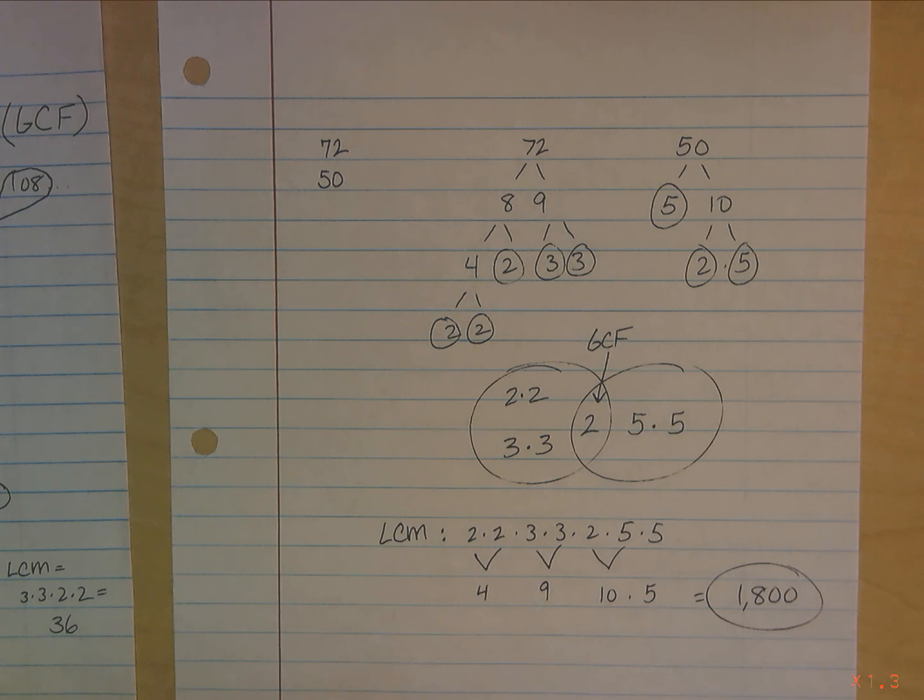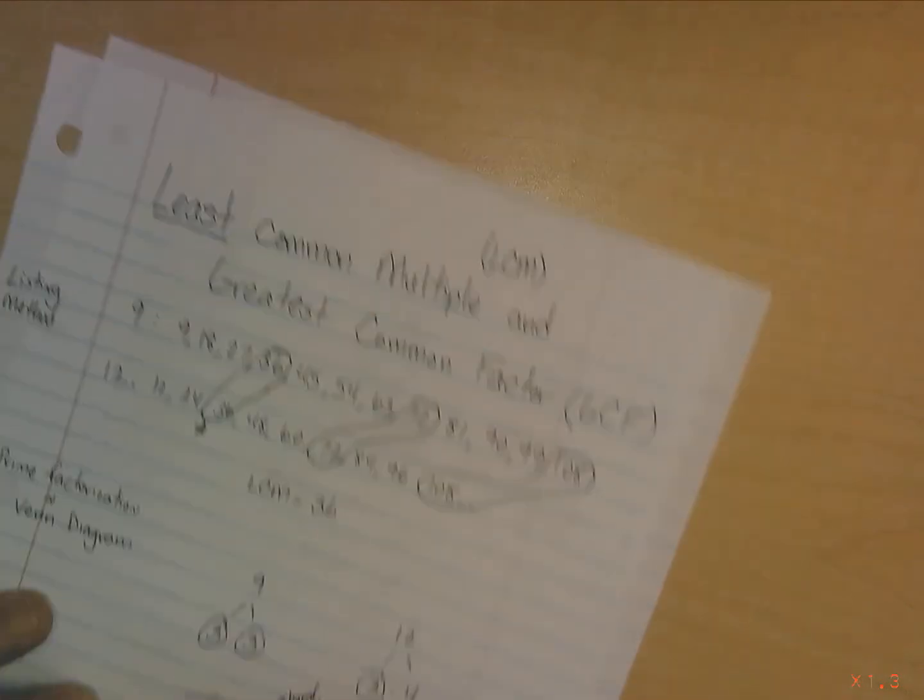All right, hopefully that helps. Again, this is least common multiple, greatest common factor. This, again, is the 6th grade standard.